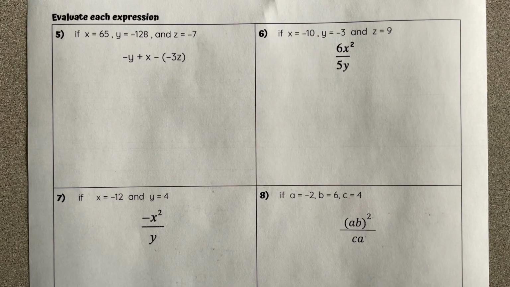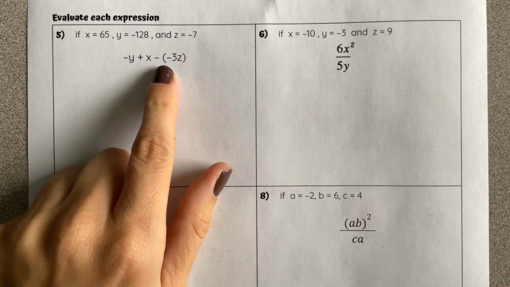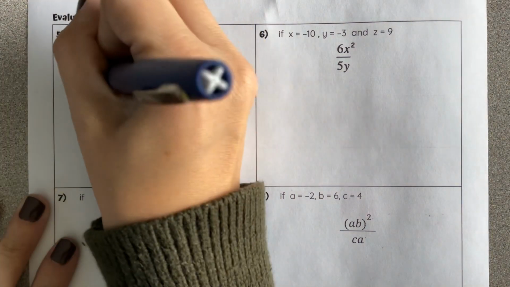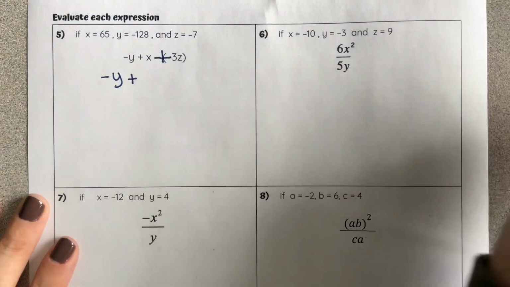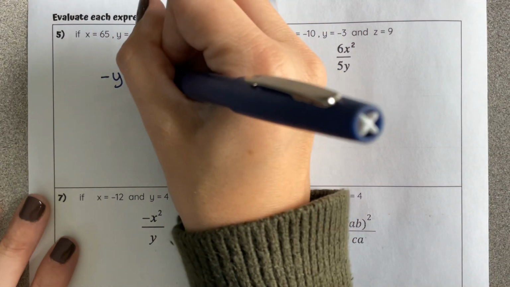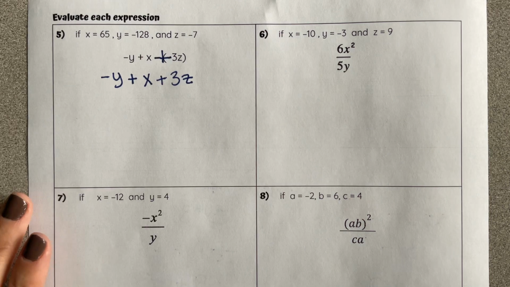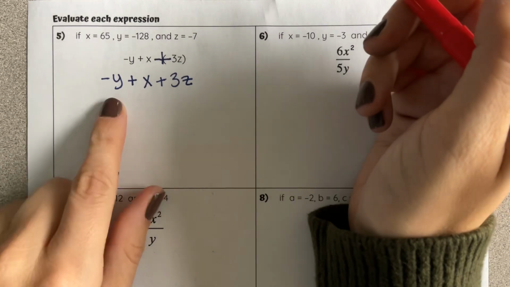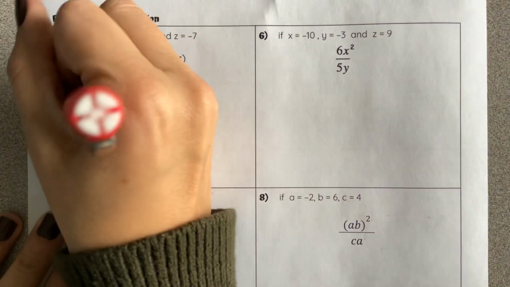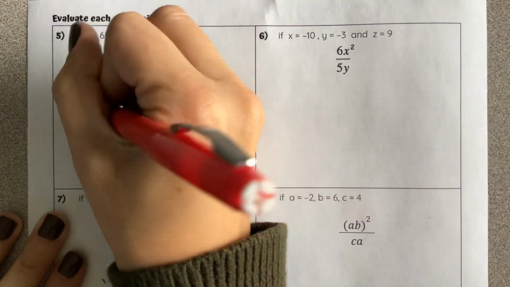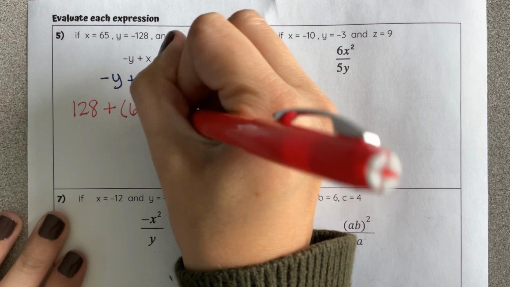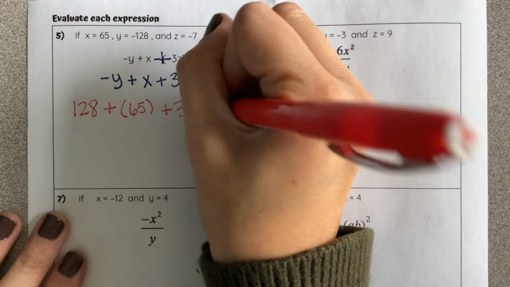Okay, next set. First, I'm going to see if I can simplify anything here. I see this double negative. I can get rid of that right away because we don't have exponents that we have to worry about. So really, this is the opposite of x, opposite of y, or negative y plus x plus 3z. So let's plug in. The opposite of y, the opposite of negative 128 is positive 128 plus our x value of 65 plus 3 times our z value of negative 7.